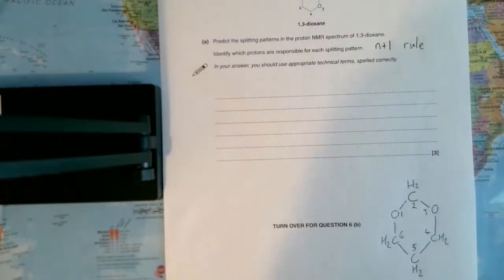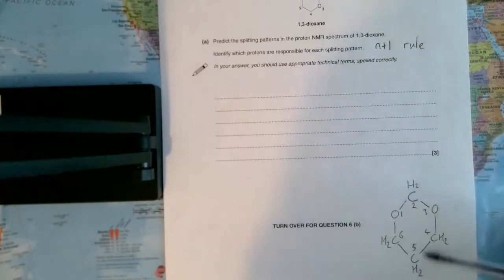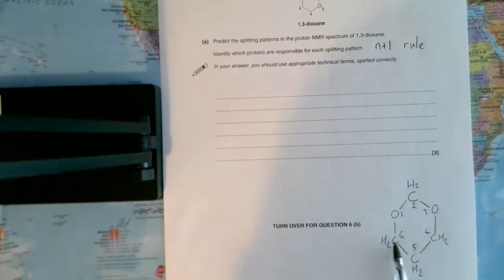Now, if you want to pause the video at this point and just try and spot what's equivalent, that's probably a good idea. So hopefully you have realized that environment 2 is one environment. These ones here are a second, and because of the line of symmetry down the middle of the molecule, environments 4 and 6 are also equivalent.